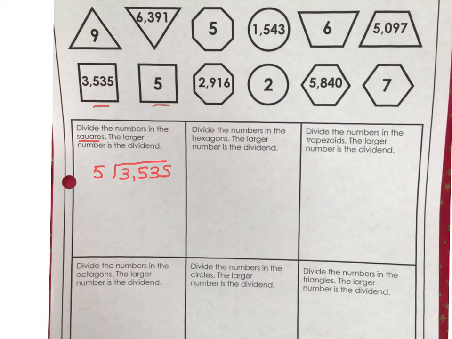It says, how many times can 5 fit into 3? It cannot, can it? It's smaller than 5. How about 35? Well, I'm going to come over on the side and I'm going to do my count bys. 5, 10, 15, 20, 25, 30. Ooh, 35.